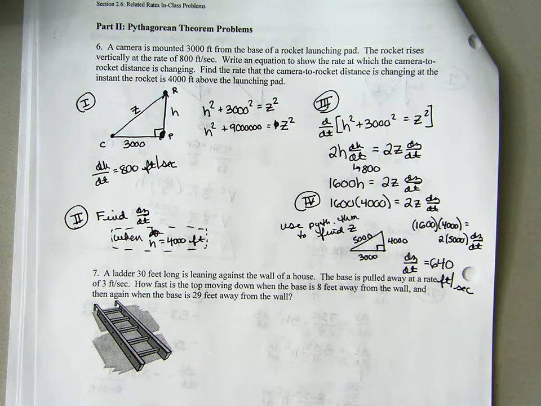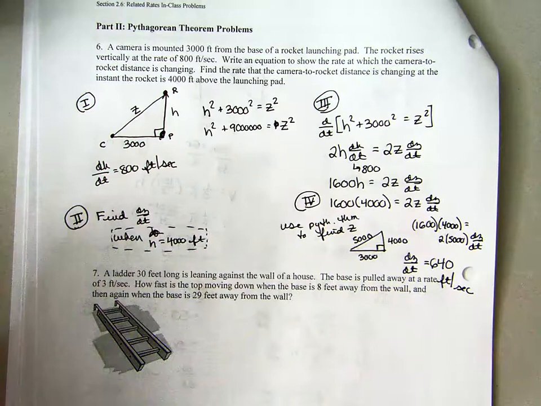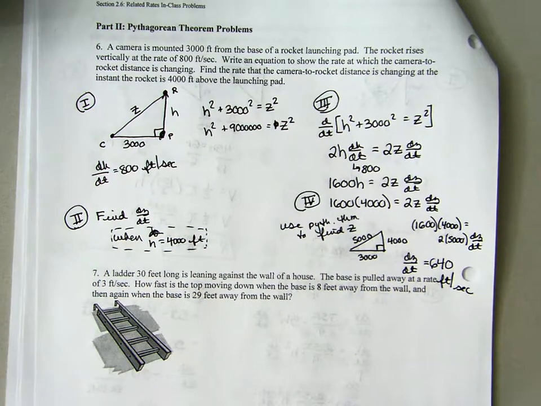Number 7, sorry, my numbers are different than yours. Every single calculus book I've ever seen includes problems like number 7, because apparently this is a very realistic application of ladders sliding down walls. I can't explain why they all include it, but they all include it, so we should see how to do this. I would like you to read, and that's it. Just read.